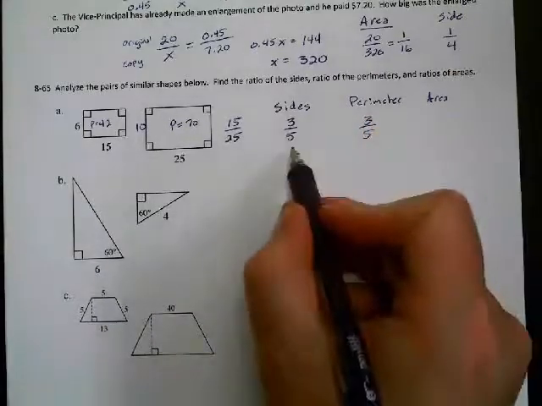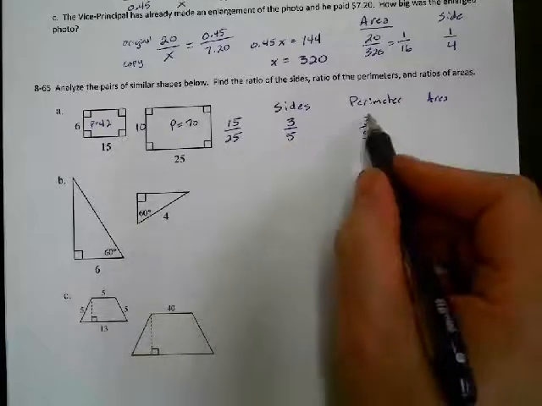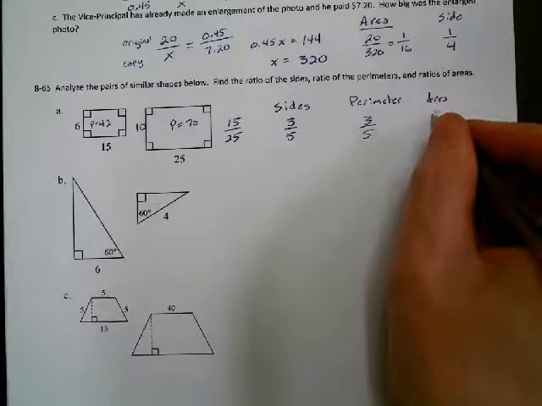But remember what we said about the area? It doesn't work like that with the area. We would square the top and the bottom. It would be in a ratio of 9 to 25.